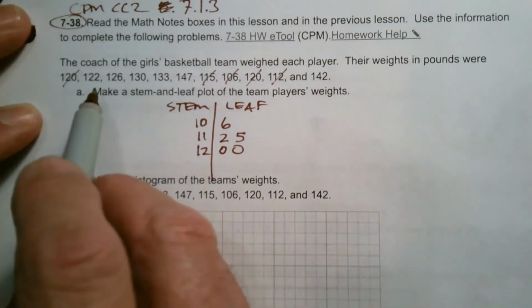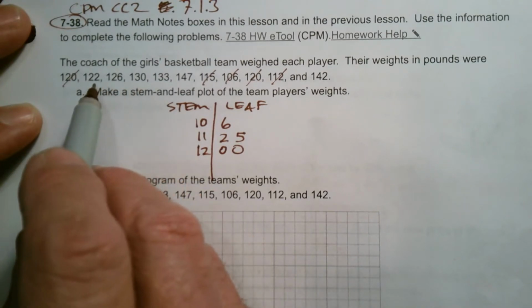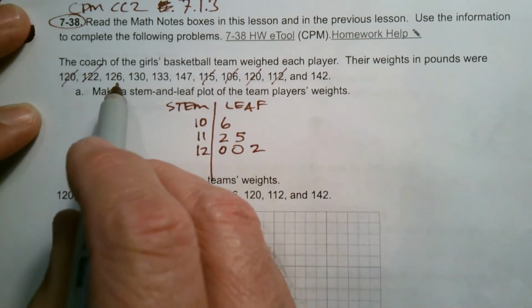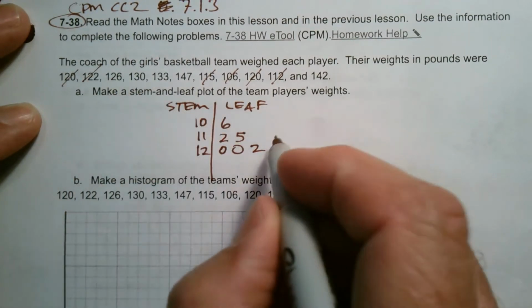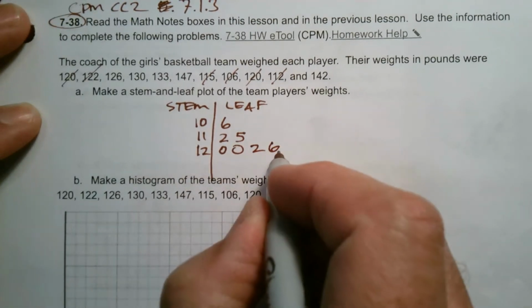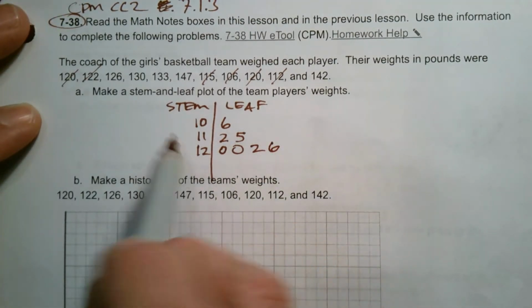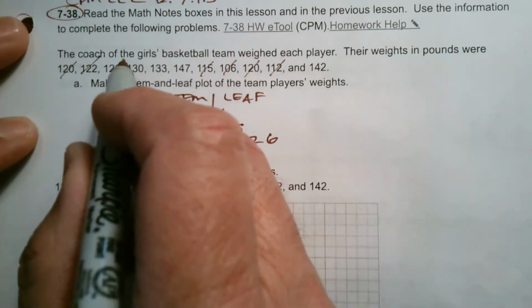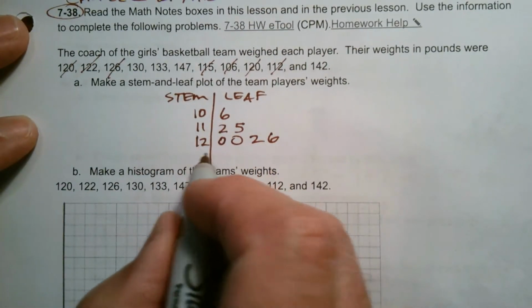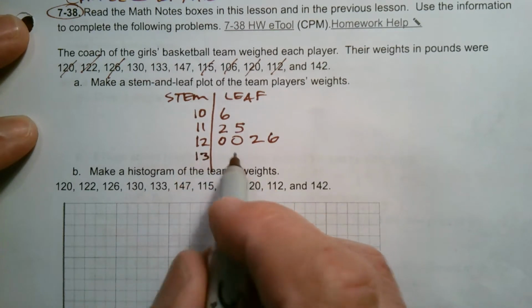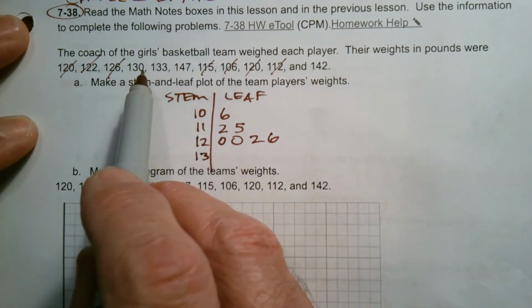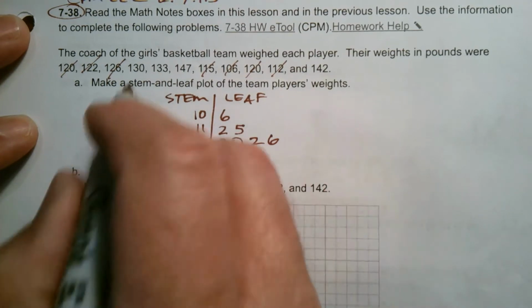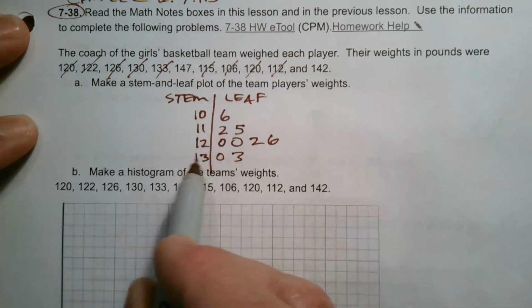Okay, now I've got 122, so I'm going to put 0, now 2. I dealt with that one. And then 126 looks like it's the next. So these are the leaves for all the 120s. Then my next stem is going to be the 130s, or 13 for my stem. My 13 has a 130 and a 133, so those two: 0 and 3.